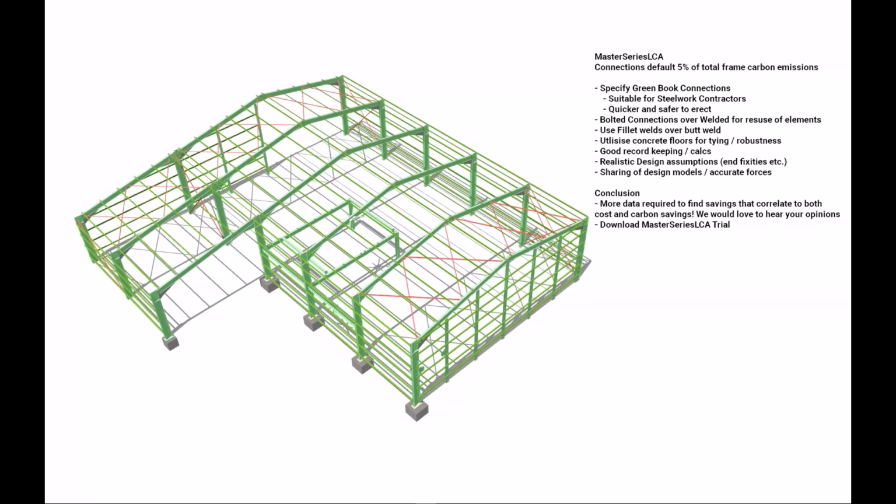And we've got maybe an unpopular one here, but the iStruct have suggested sharing of design models between engineers and connection designers to avoid over rationalizing and over designing of connections across practices. And if you are providing connection loads as well, it's recommended to just provide the loads and then let the fabricator rationalize at a later stage with the engineer's agreement if necessary.